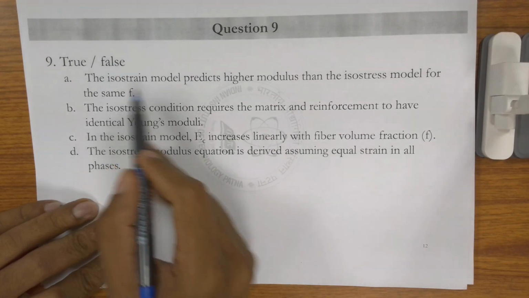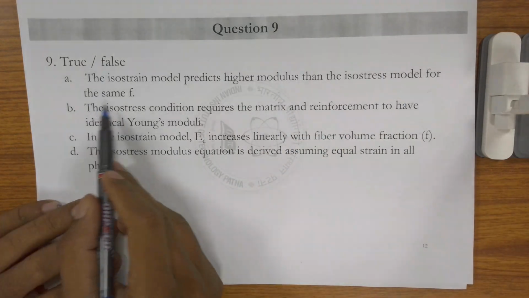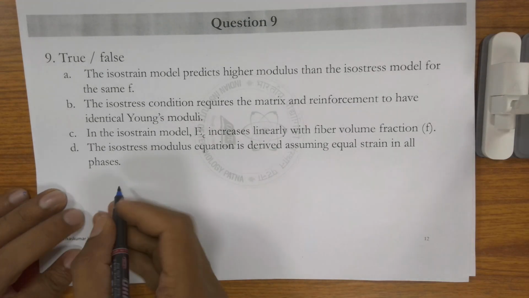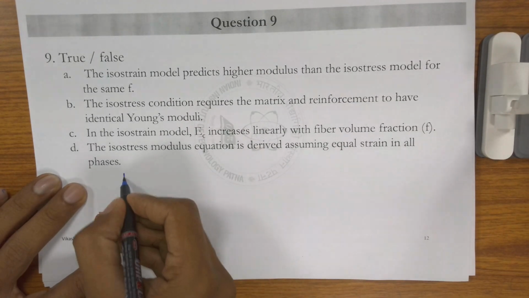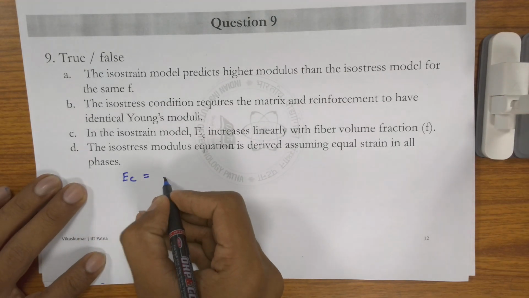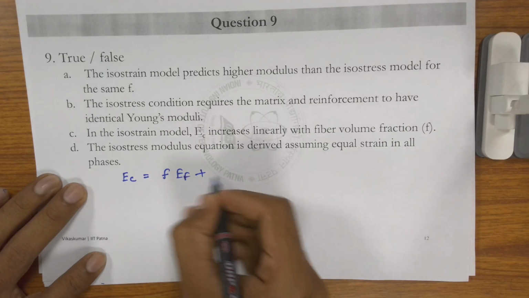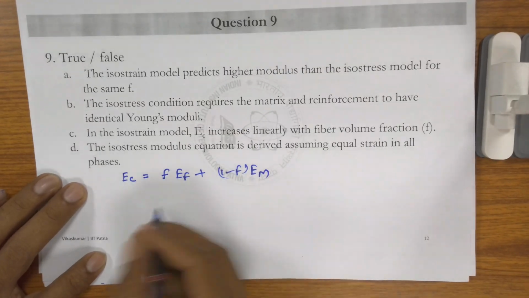The isostrain model predicts higher modulus than the isostress model for the same F. We know that for the isostrain model, the modulus of the composite will be given by the modulus of the fiber times F plus 1 minus F times the modulus of the matrix. This is isostrain.